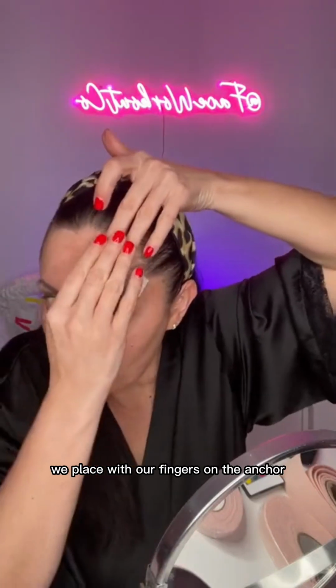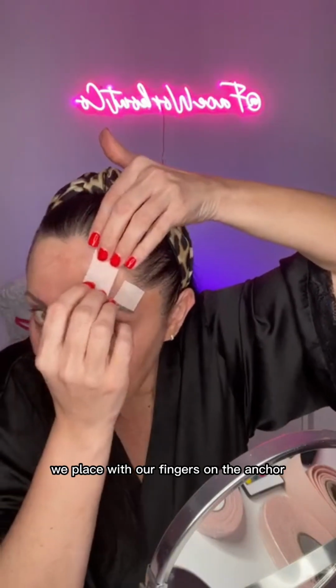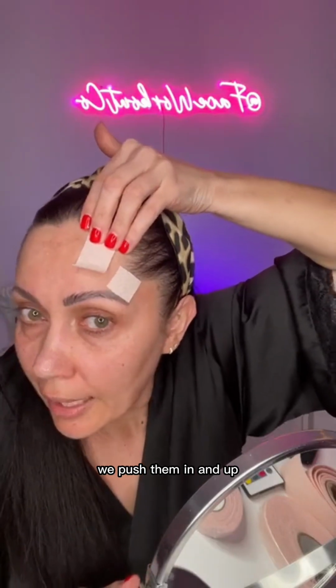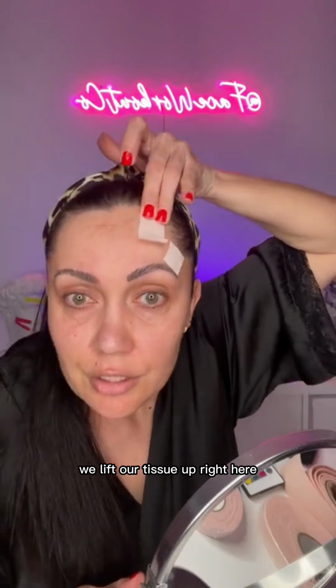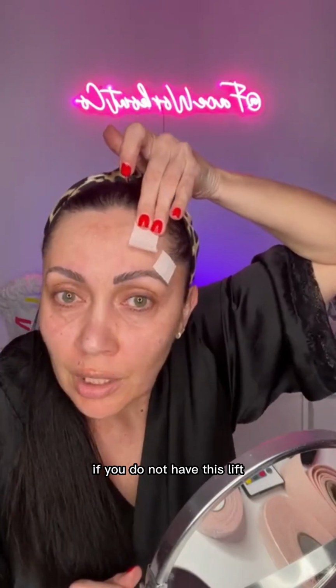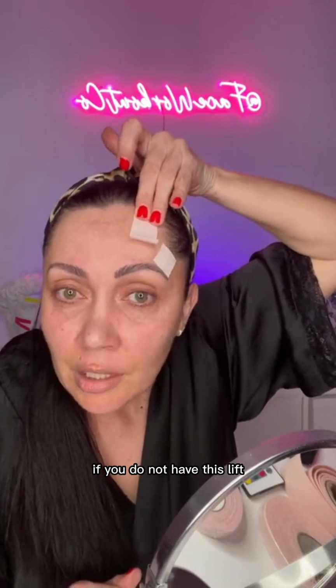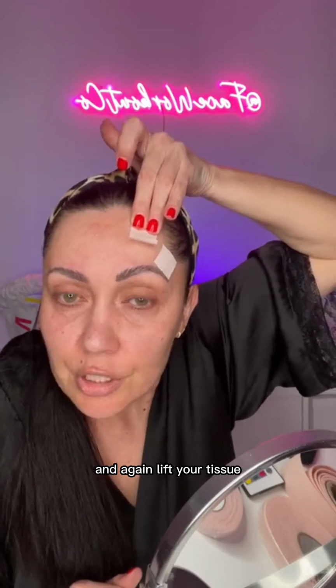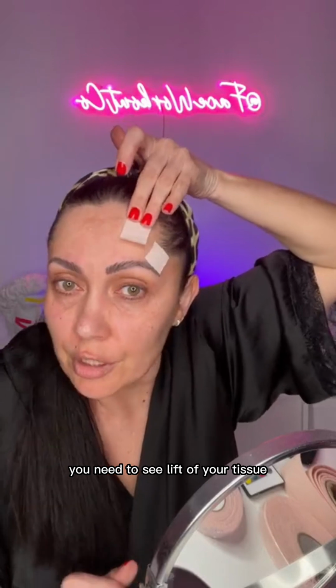We place with you our fingers on the anchor. We push them in and up. We lift our tissue up right here. Look at yourself in the mirror. If you do not have this lift, you can place your fingers a little bit lower and again lift your tissue. You need to see lift of your tissue.